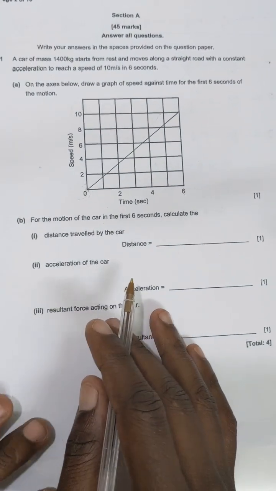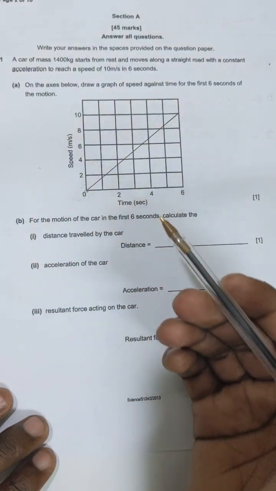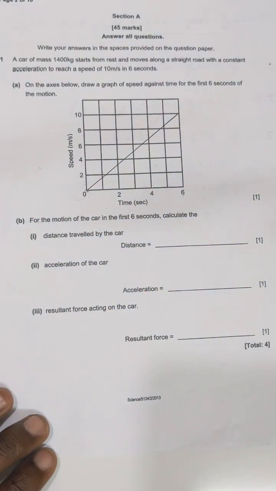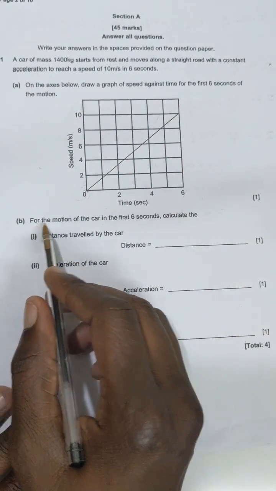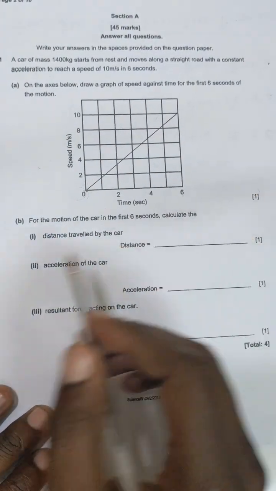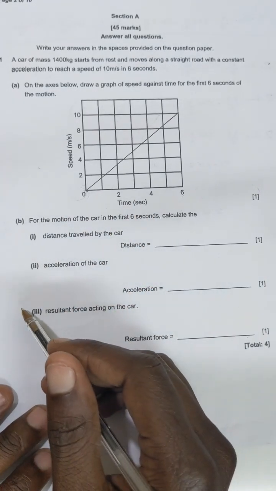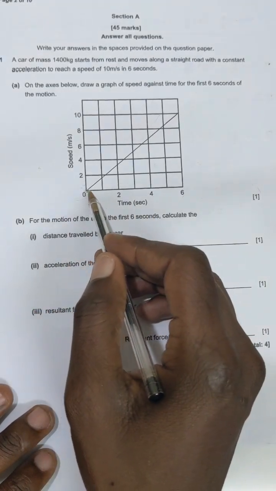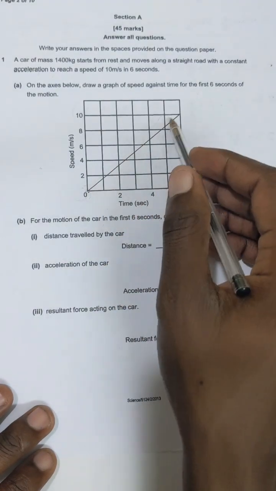So now we have drawn the graph. That is how you can draw it. Here you've got 1 mark. This is just a right angle triangle like that.